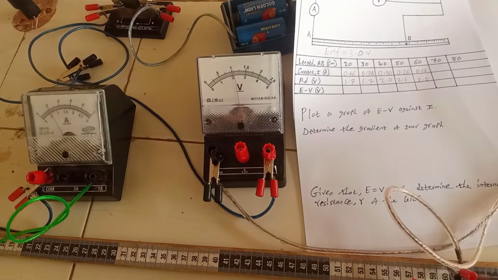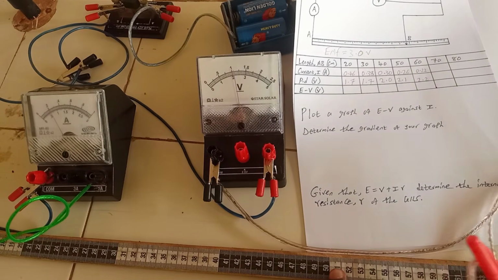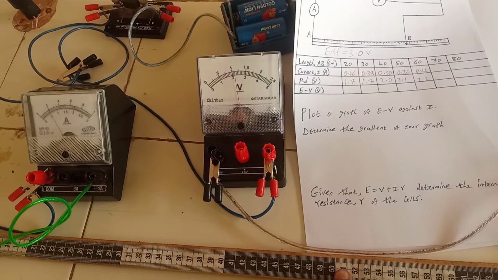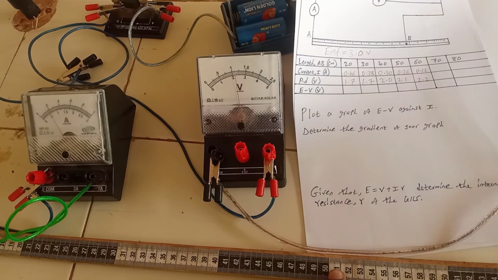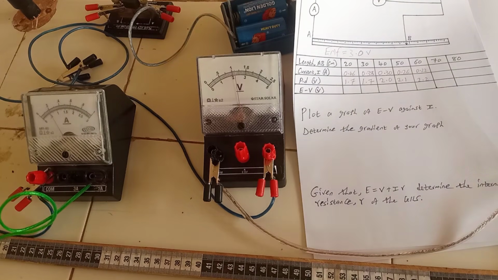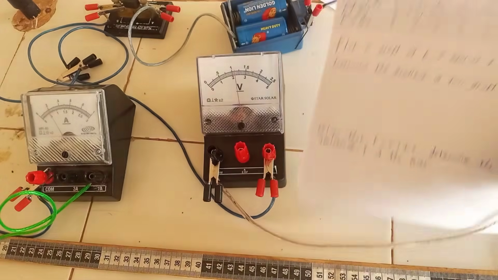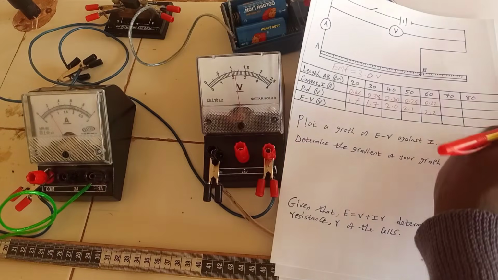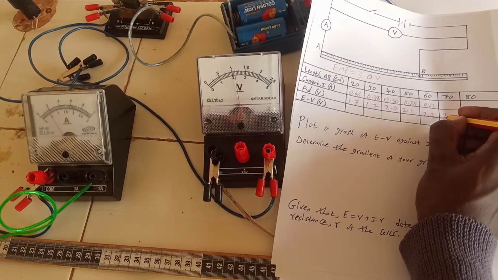We go to 70. For the voltmeter, it is still 2.2.